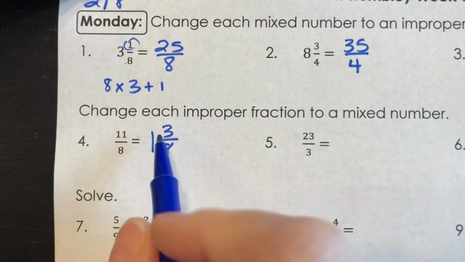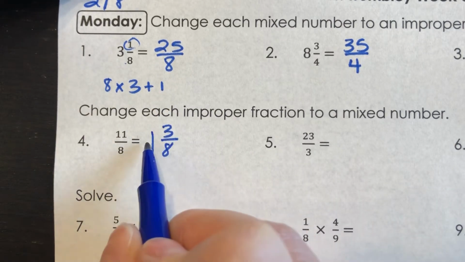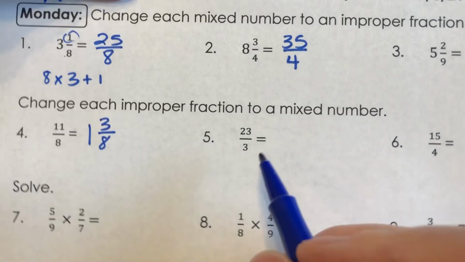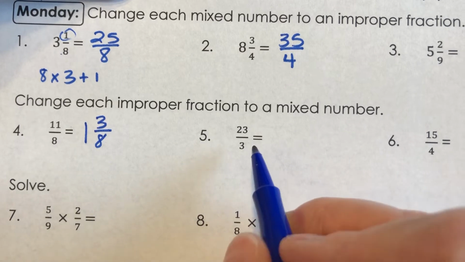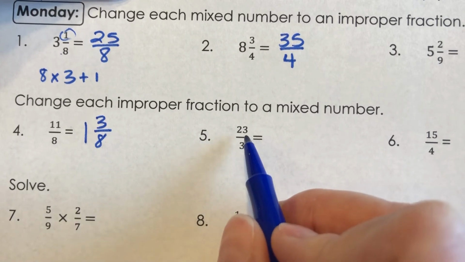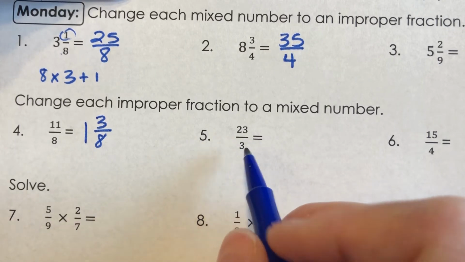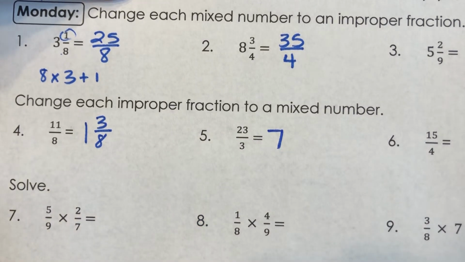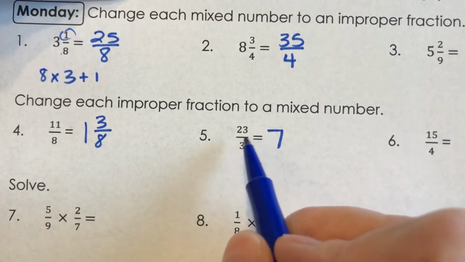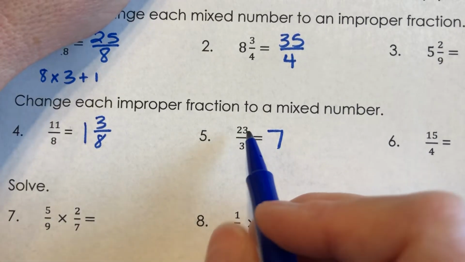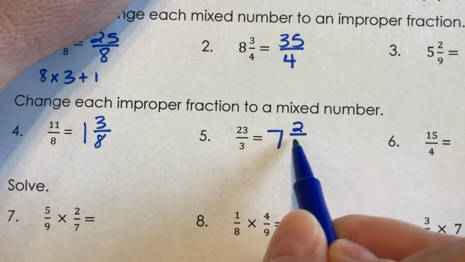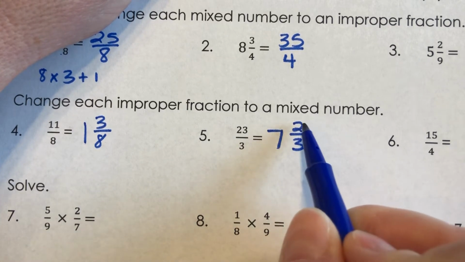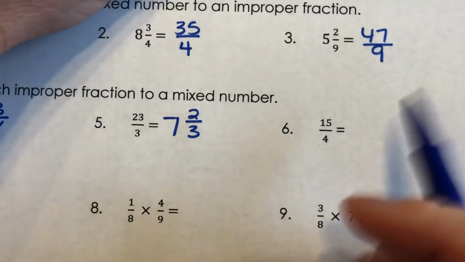To double check it, I could do what I did up here. 8 times 1 is 8, plus 3 is 11/8. So that's one way you can check your work. For number 5, I'm going to ask myself, 3 times what gets me closest to 23? I know that 3 times 7 is 21. 3 times 8 is 24, so that would be too high. To get from the 21 to the 23, there's 2 extra out of 3. And again, 3 times 7 is 21, 22, 23 thirds. We can go right back and double check it.